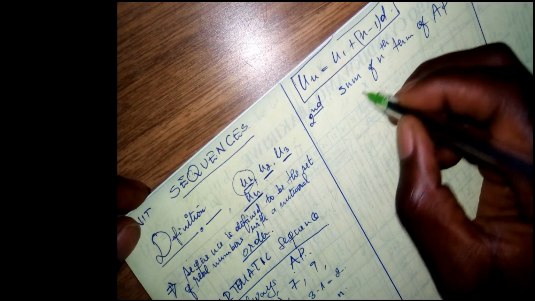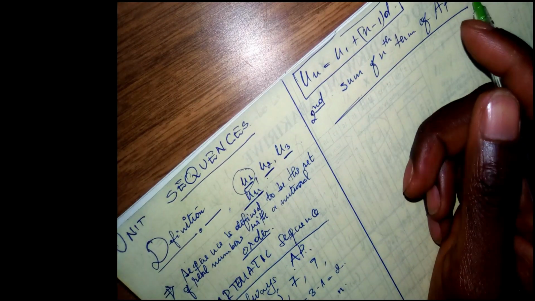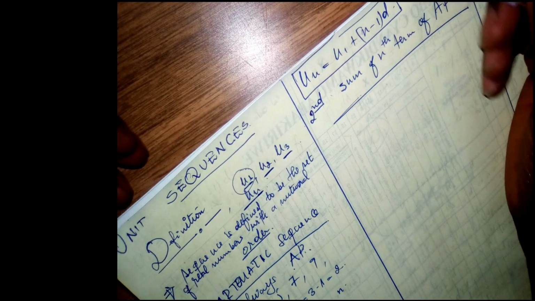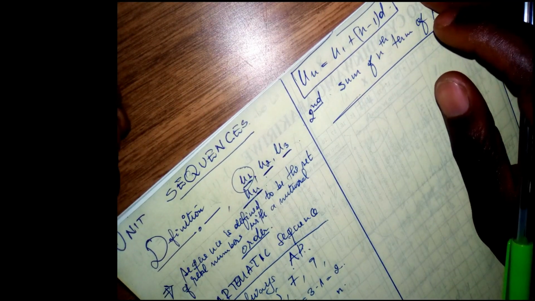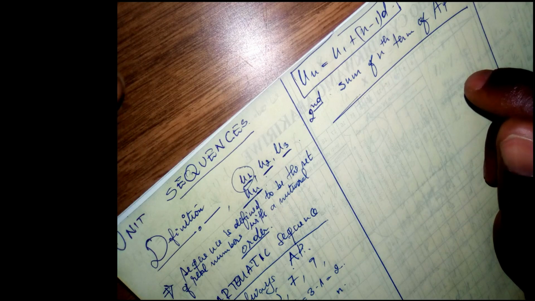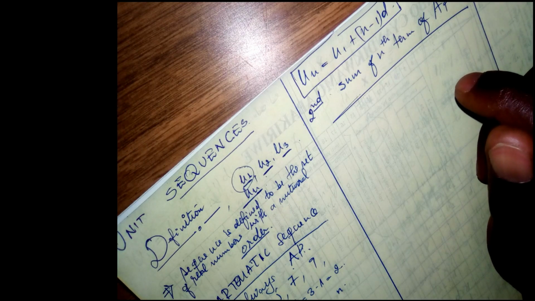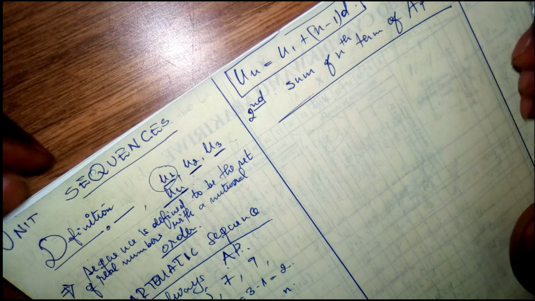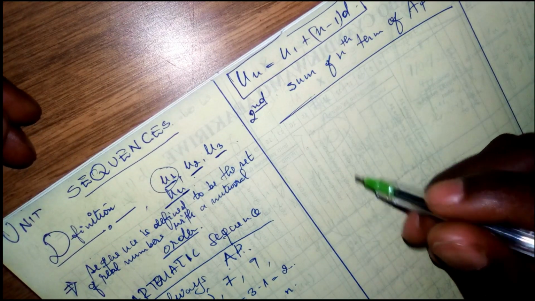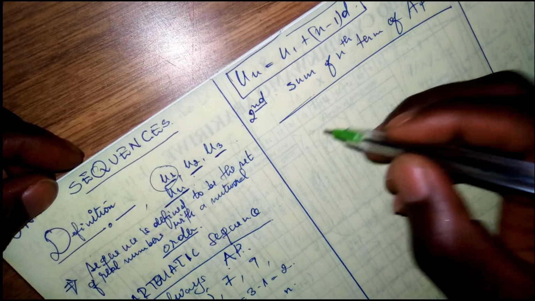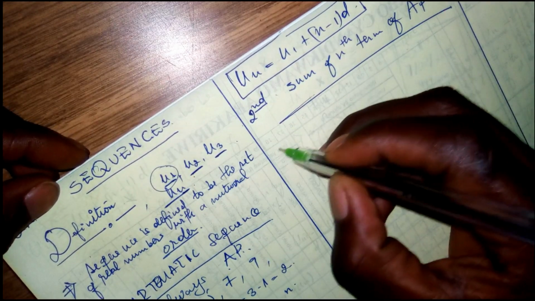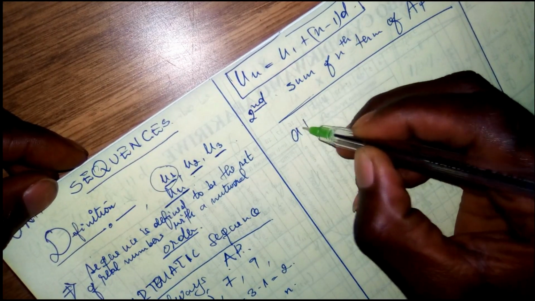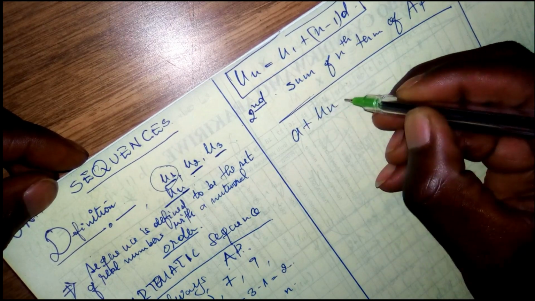The sum of an arithmetic progression can be obtained by multiplying the average of all the terms by the number of terms. The average of the terms is equal to a1 plus an over 2.